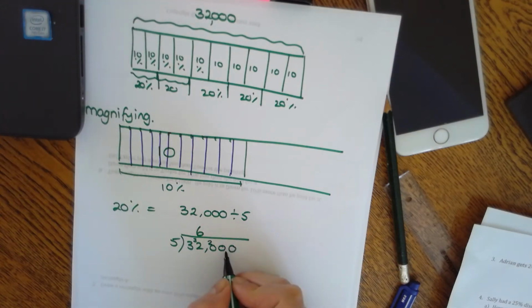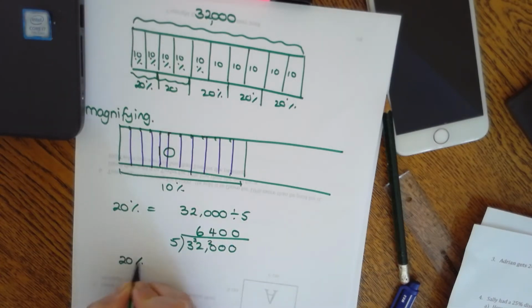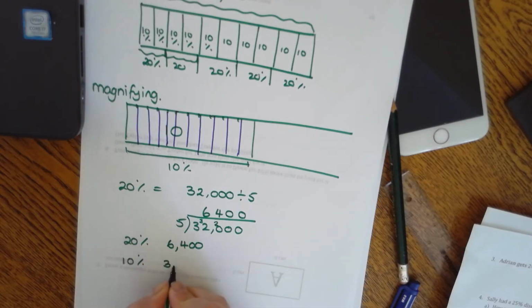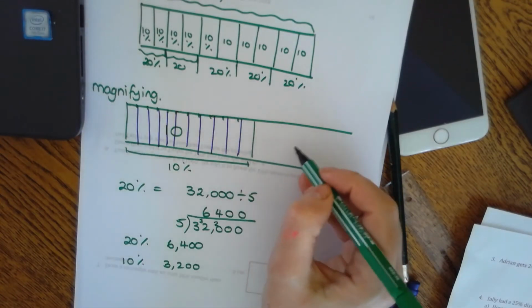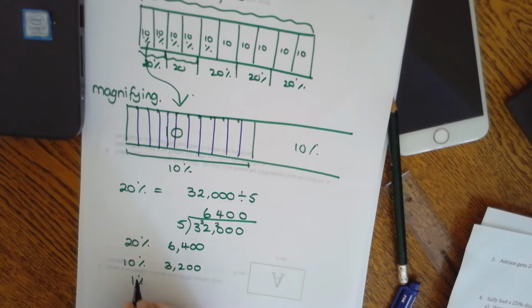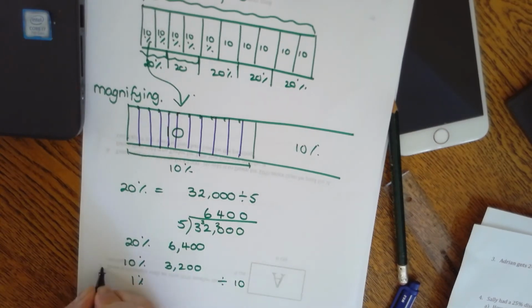Which I will turn here, and there we have 20 hundreds, and I can divide that into groups of 5, and I get 4 in each pile. So 20% is 6,400. 1%, if I look at 10%, if I halve that, 10% is 3,200. So 1%, if I take the 10% bar from here, would be this divided by 10, and it would give me 320.